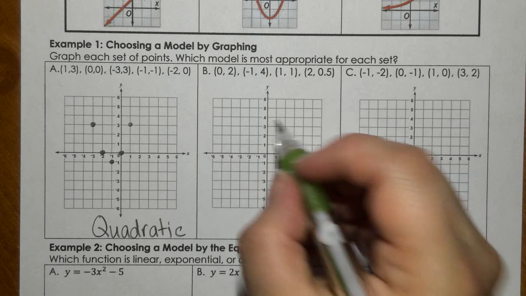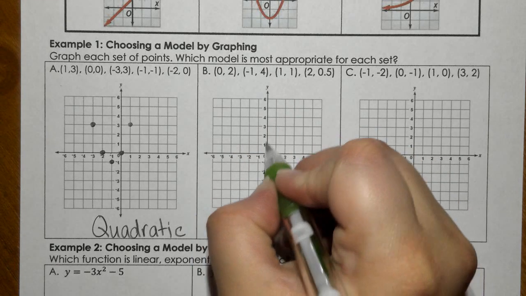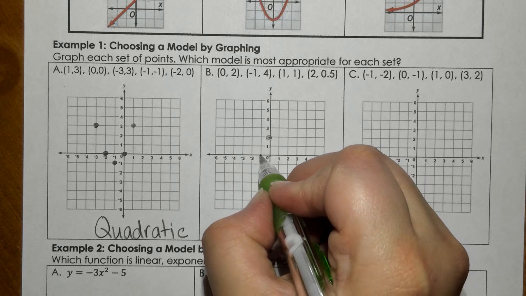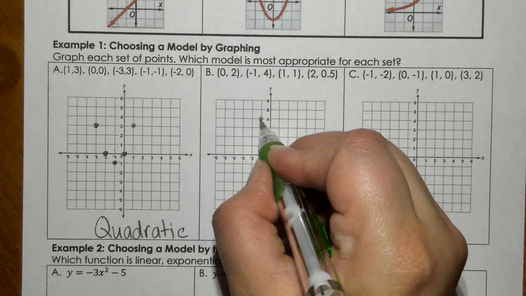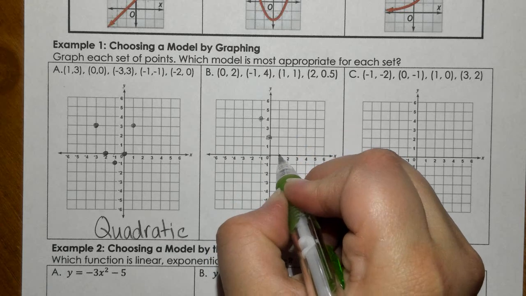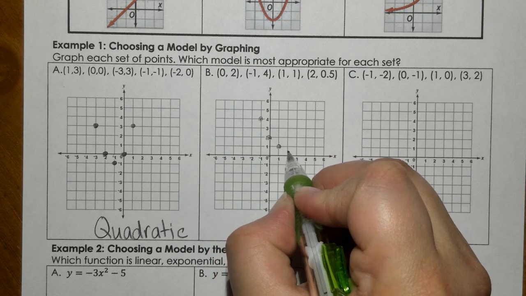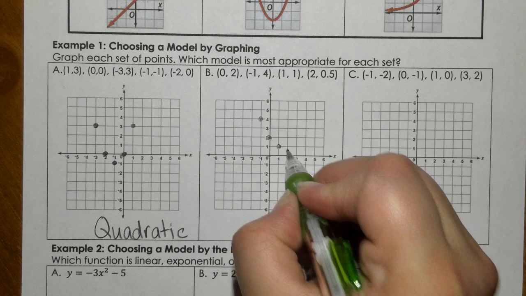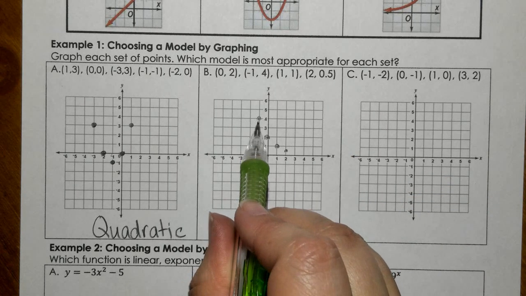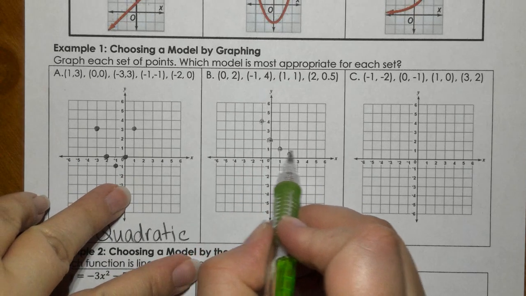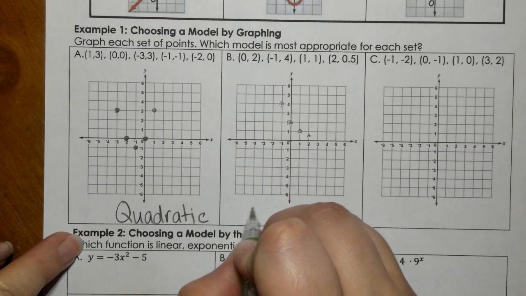Okay. For part B, 0, 2, so you stay at 0, you go up to 2. Negative 1 to the left, up 4. Over 1, up 1. And then we have over 2, up a half. Okay, so basically what this creates is that small curve. That is definitely not a straight line. It's a very small curve. So this would be exponential.